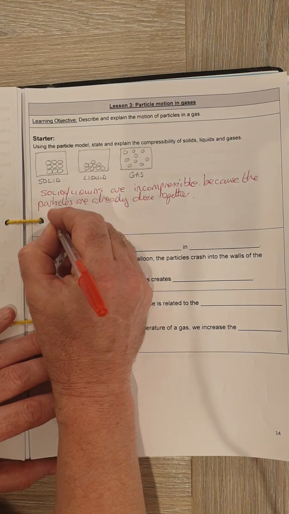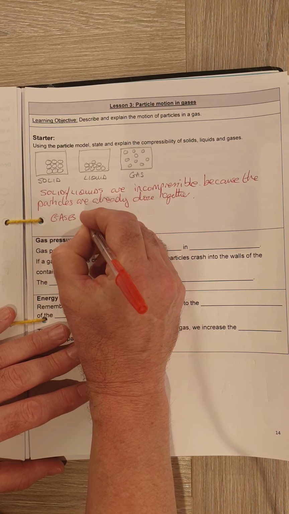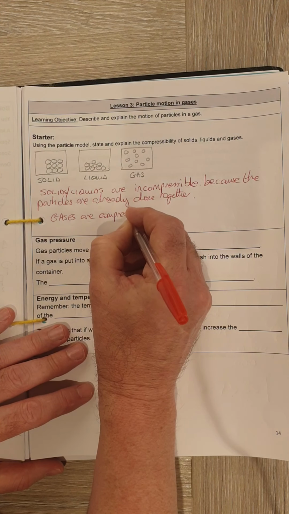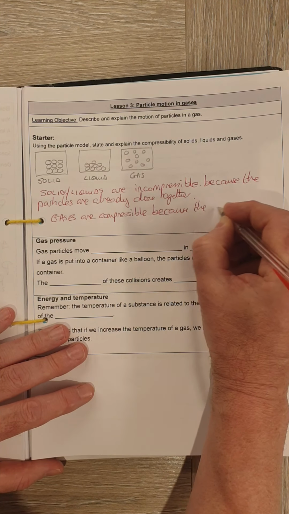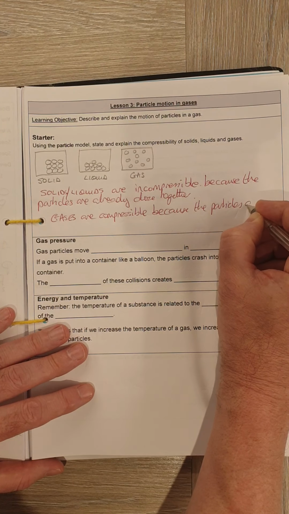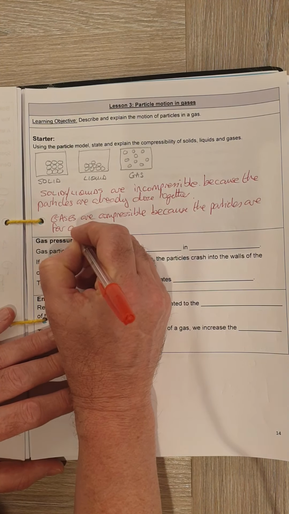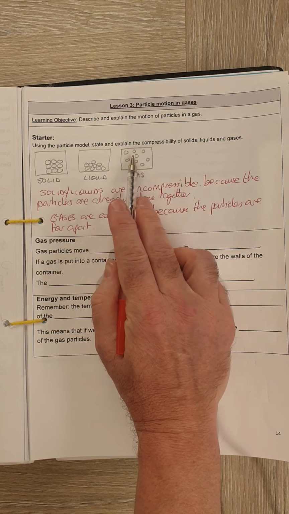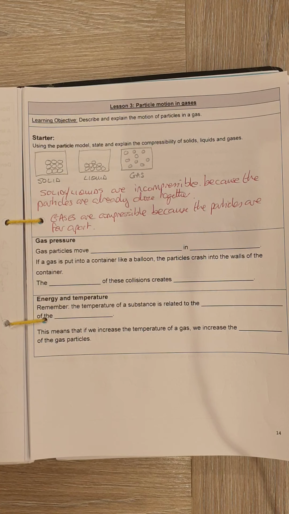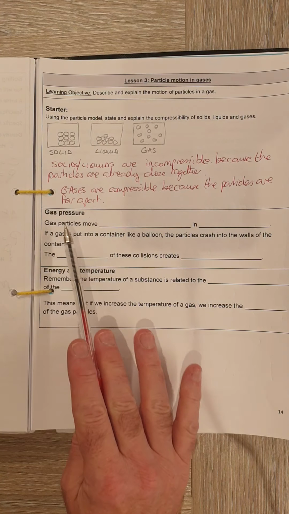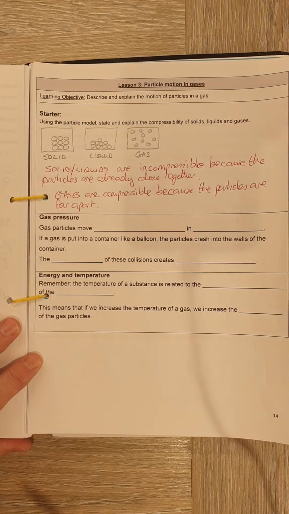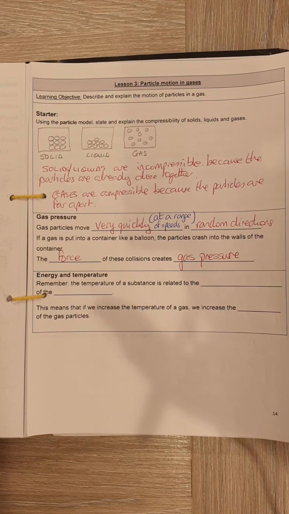However, when we look at a gas, gases are compressible. Why? Because the particles are far apart. So there's lots of space between the particles, so if we can squeeze the gas to put the particles closer together, there's lots of space. In the next task then, we're moving on to look at gases in particular, and you need to complete the sentences, so pause the video and check your answers.